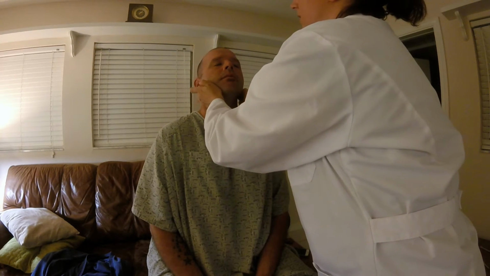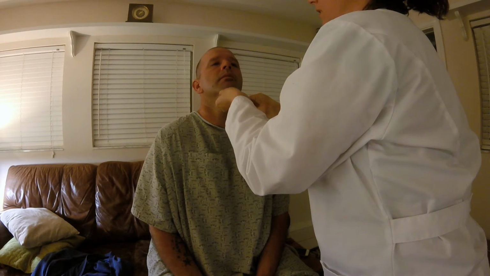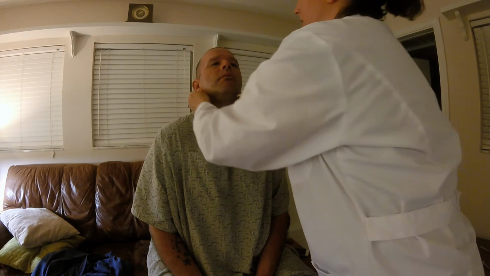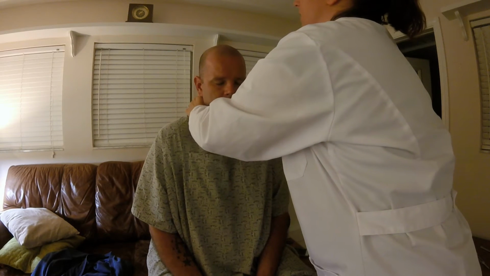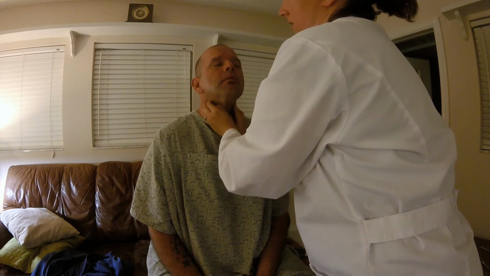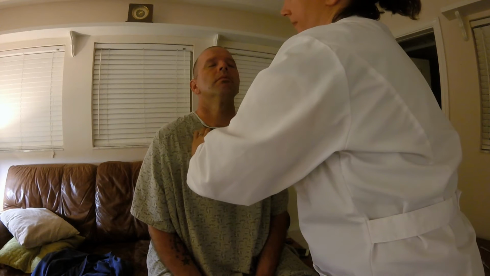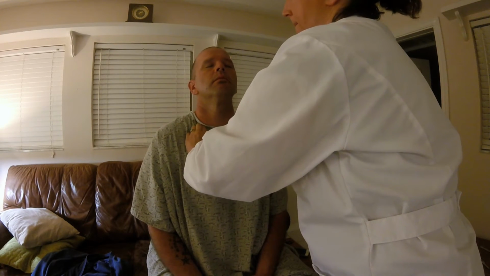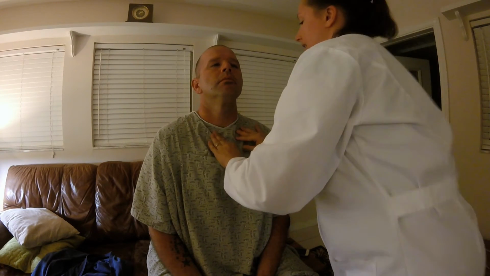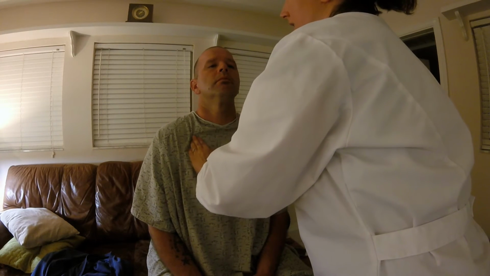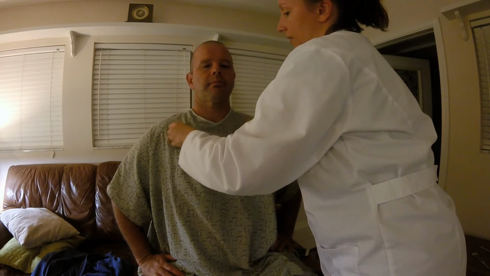Preauricular, postauricular lymph nodes, mandibular, submental, occipital, clavicle, clavicular chain, the deep, and I'm not feeling anything. Any large distension, no striking or painful stimuli with that.